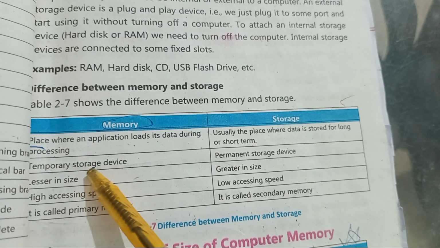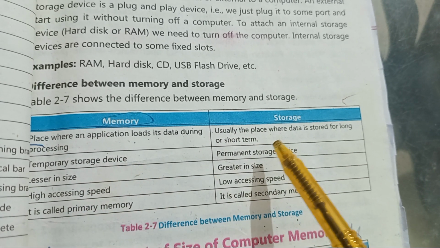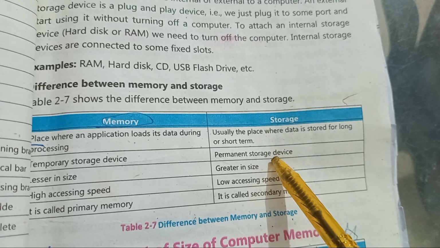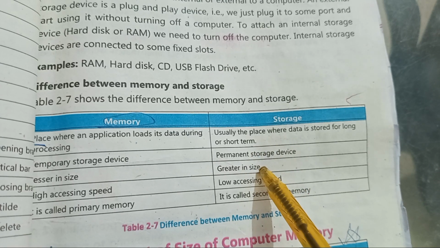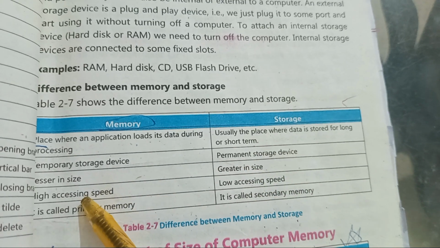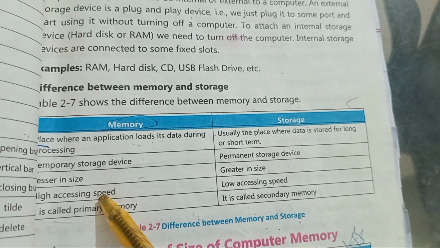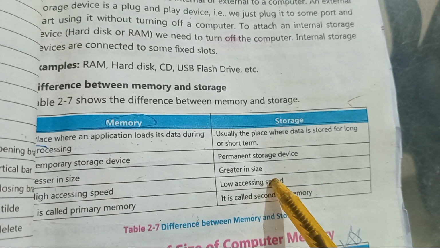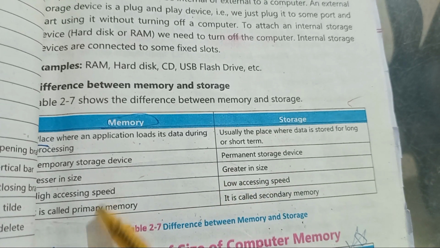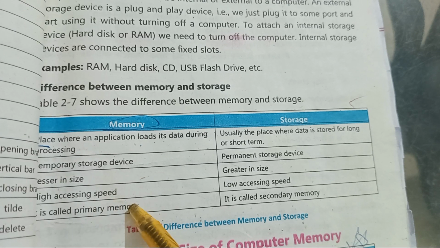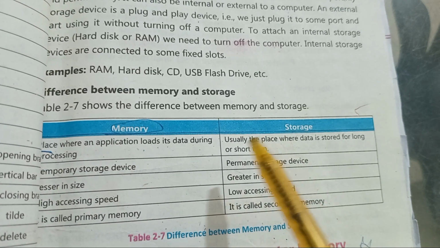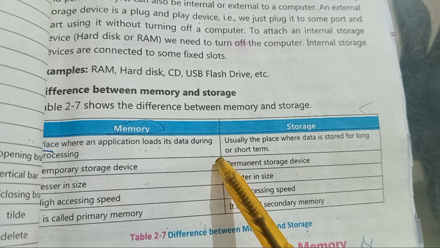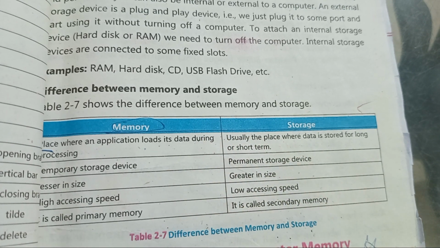So memory is called the temporary storage device, and storage is called the permanent storage device. Memory is lesser in size, whereas the storage will have the greater size. Memory has the highest accessing speed, whereas the storage has low accessing speed. Memory is called the primary memory, and storage is called the secondary memory. Now this is basically the main difference between memory and storage.